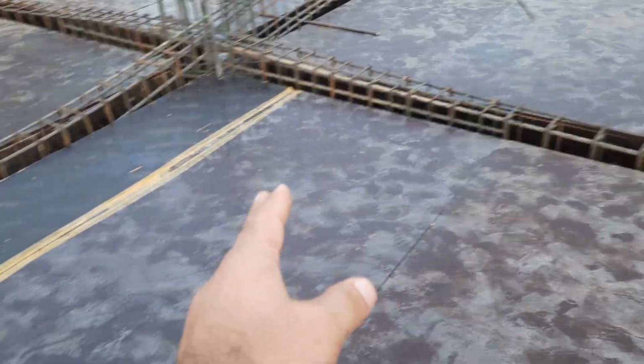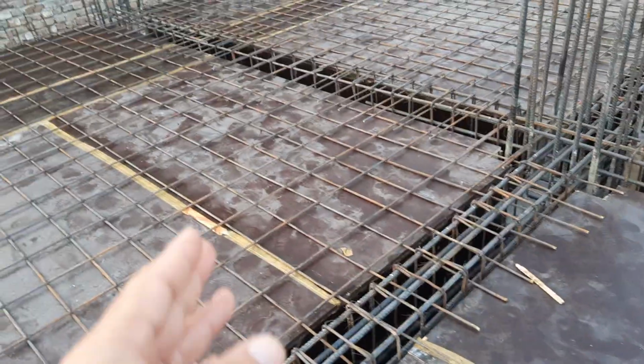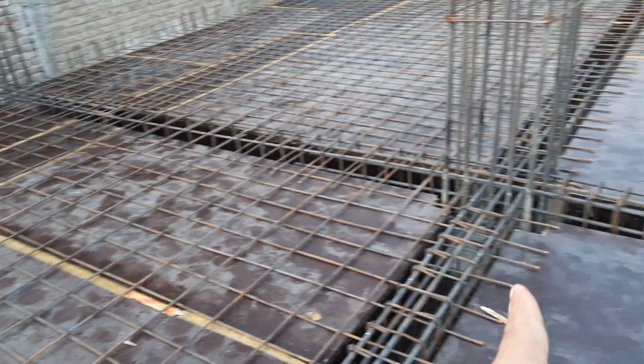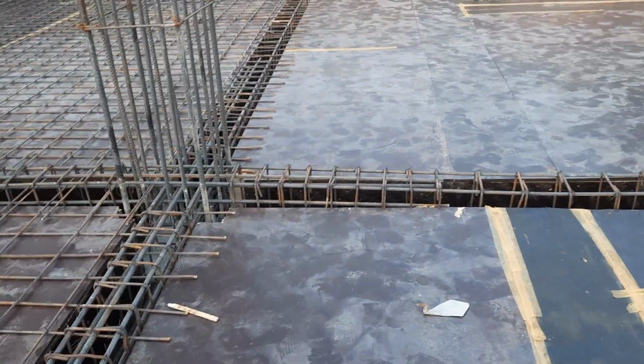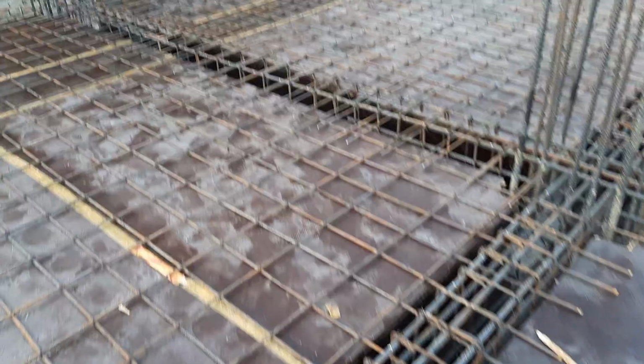So what is the proper way? They should place the 40 feet steel reinforcement, as we have the 40 grade. So this is not the proper design.